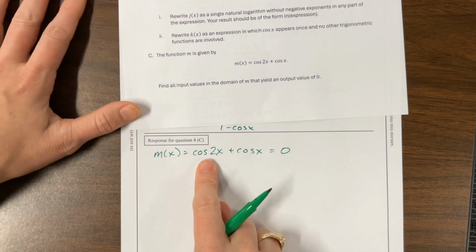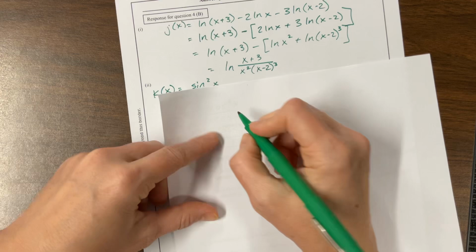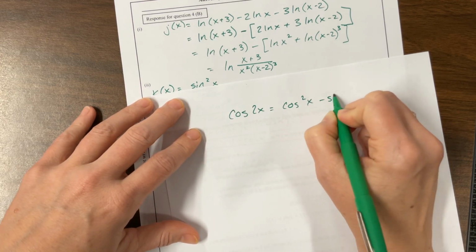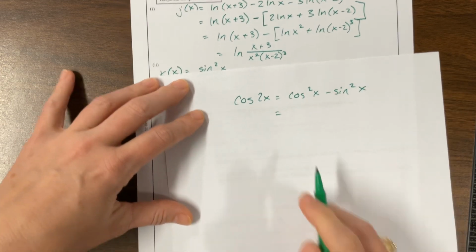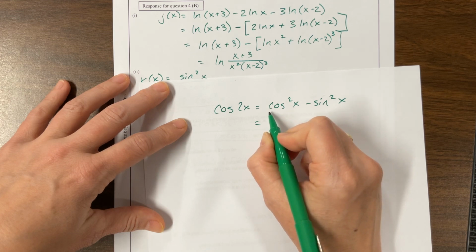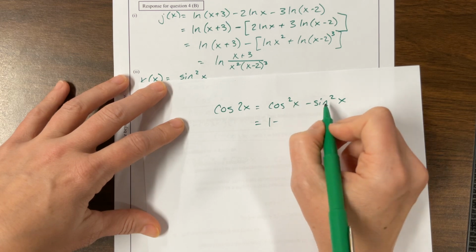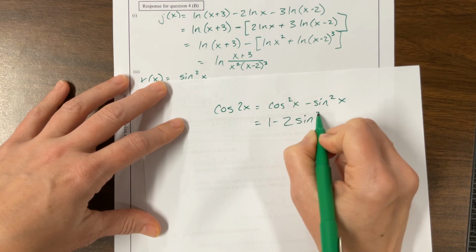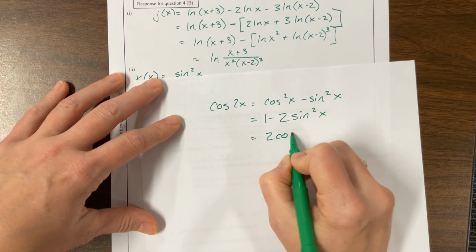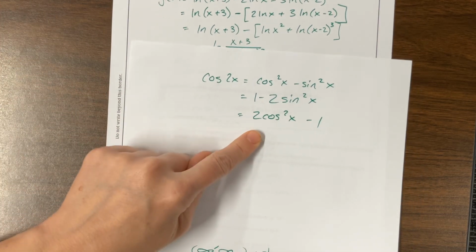This is our double angle identity, and it's got 3 options, if you remember. Cosine of 2x, one of them was cosine squared minus sine squared, and then you can use the big daddy, the Pythagorean identity, to manipulate this. So cosine squared can become 1 minus sine squared, and then there's 2 of them. I can also manipulate this so that it becomes 2 cosine squared x minus 1. Go back and watch my previous videos if you're like, what the heck just happened?